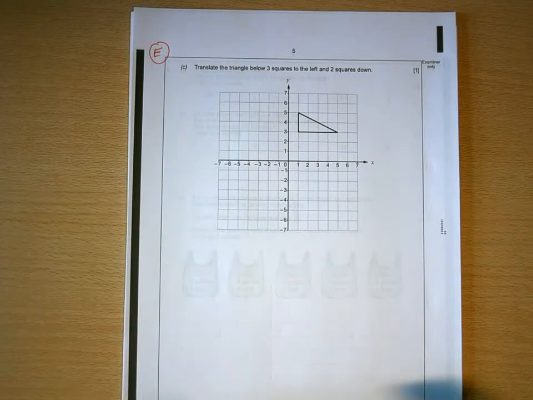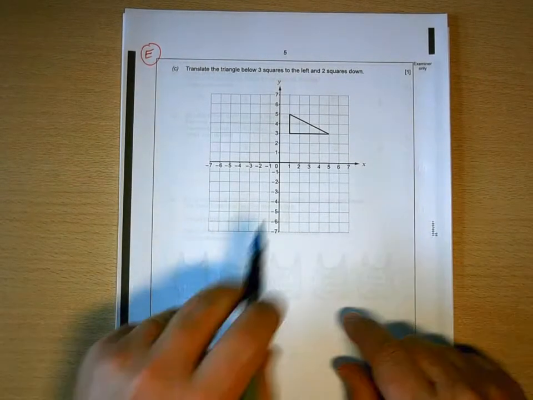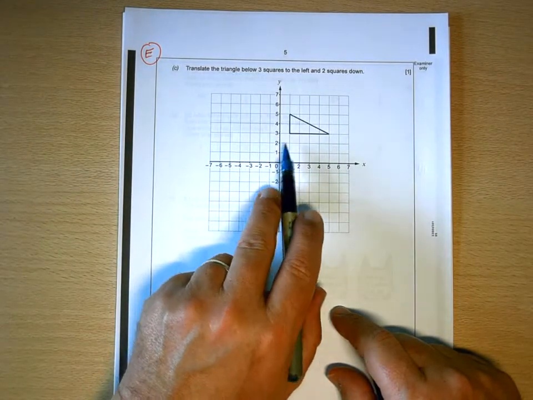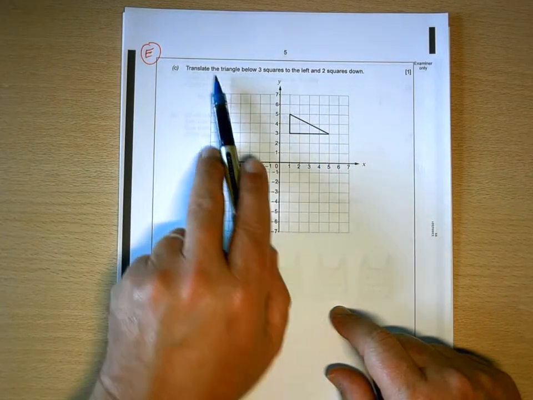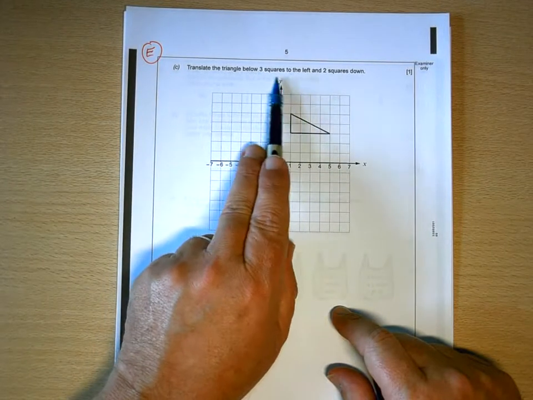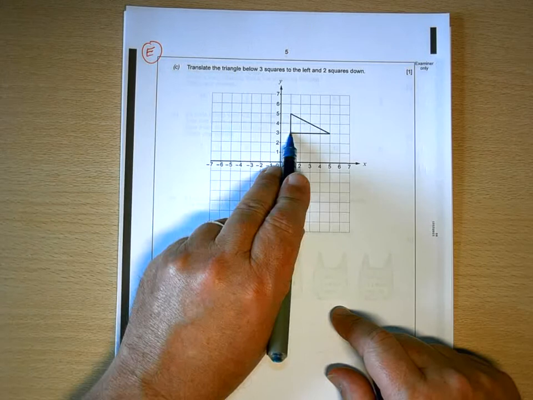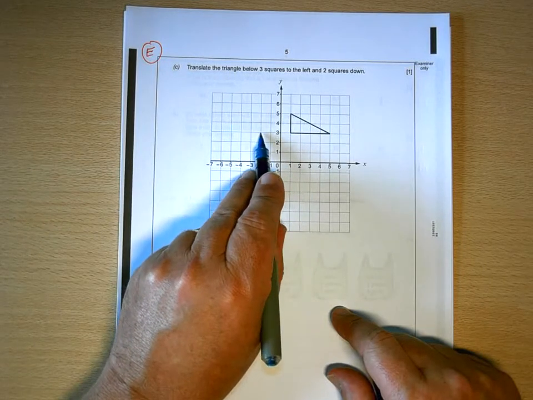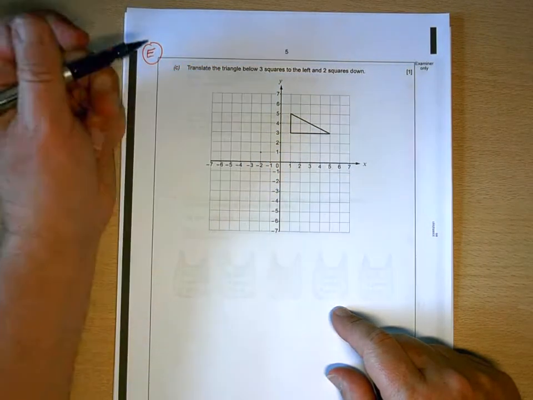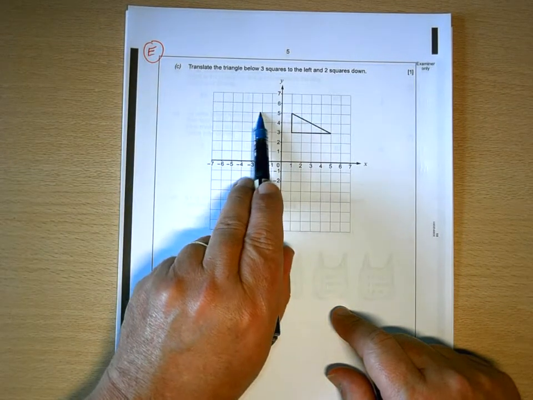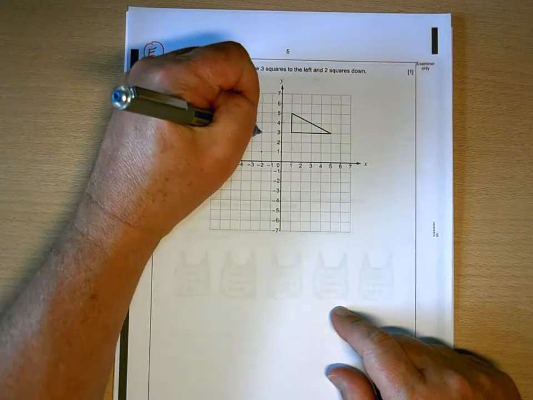Translate means move. So the shape remains in exactly the same orientation, but we're going to move it about the grid, and it's going to be 3 squares to the left and 2 down. So that corner there is going to go 1, 2, 3, 1, 2. That corner is going to go 1, 2, 3, 1, 2.